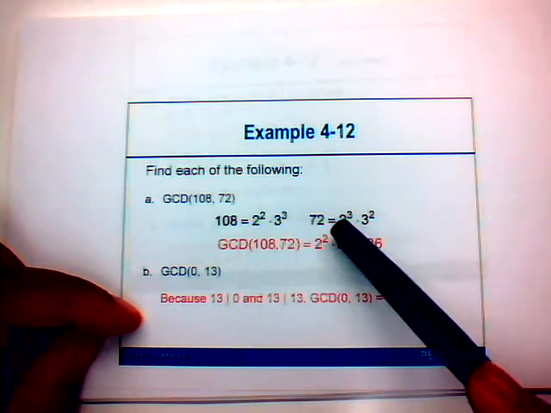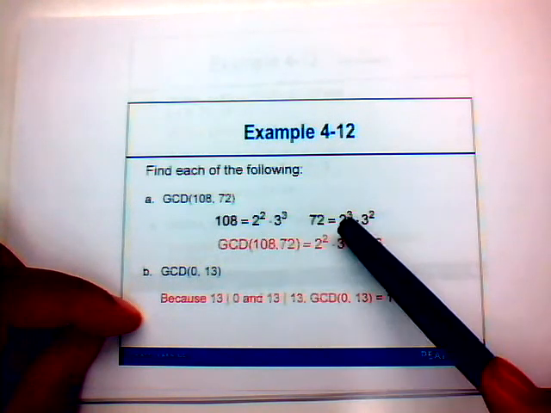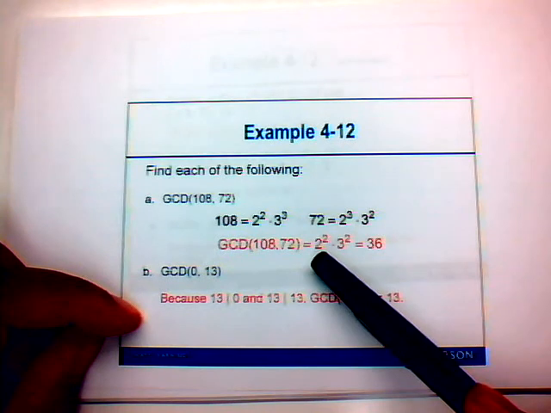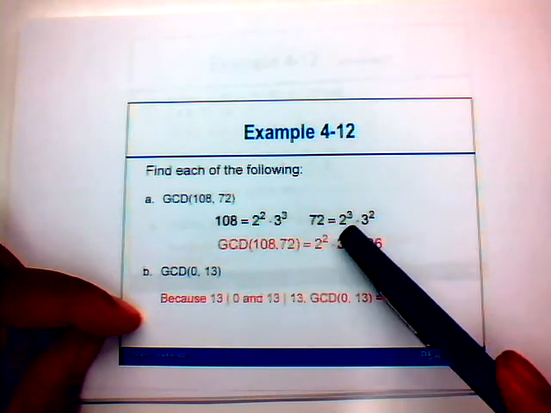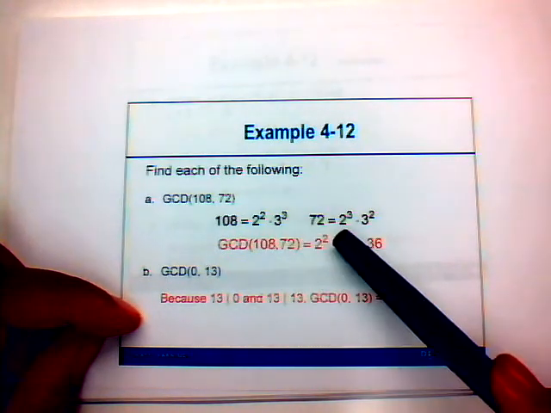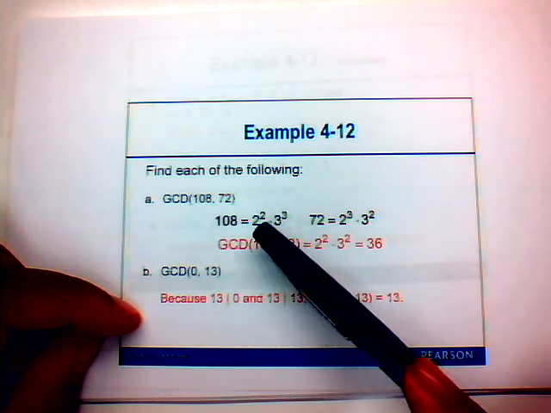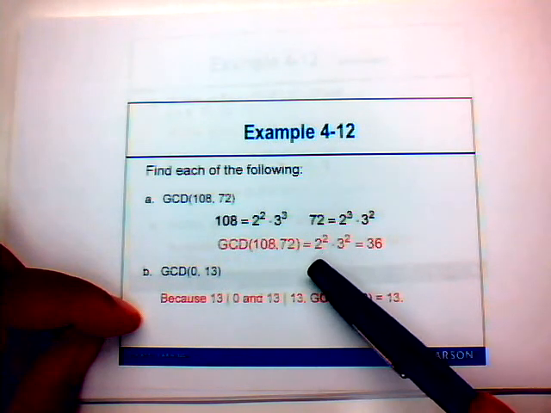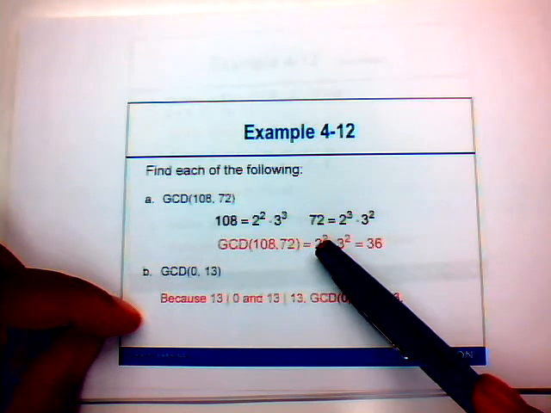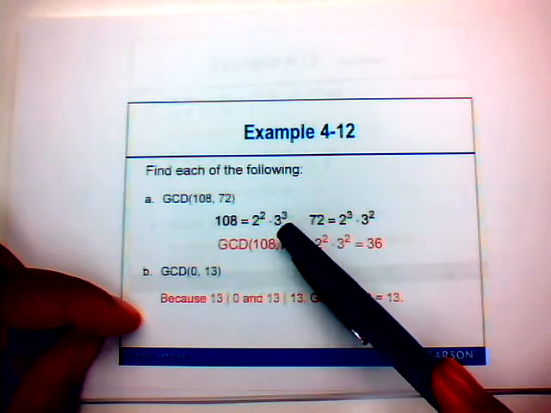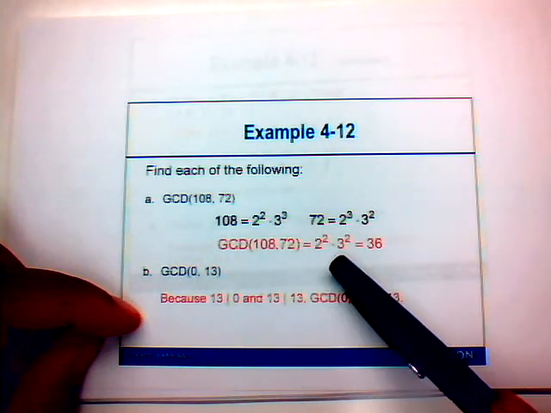In this case, 2 is a common factor. It's in both 108 and 72. But for 2, we're going to use the lowest exponent of any of these two factorizations. The lowest exponent for 2 will be 2 to the second. So here we're going to use 2 to the second. And then 3 is common in both 108 and 72, so we use the 3.